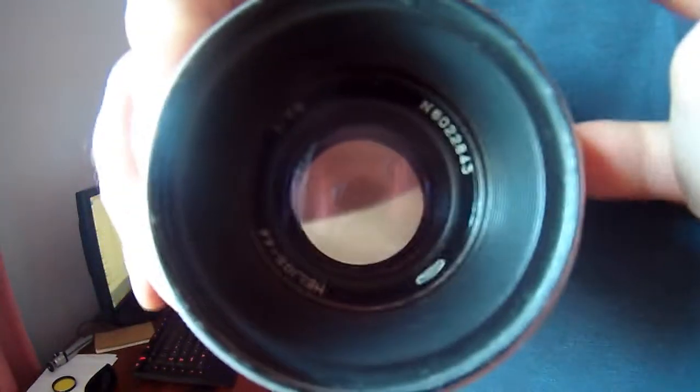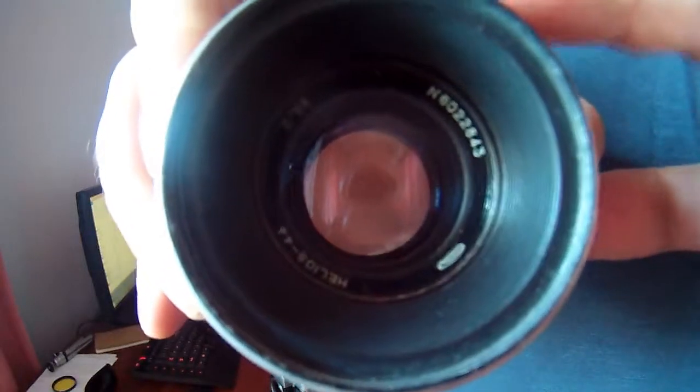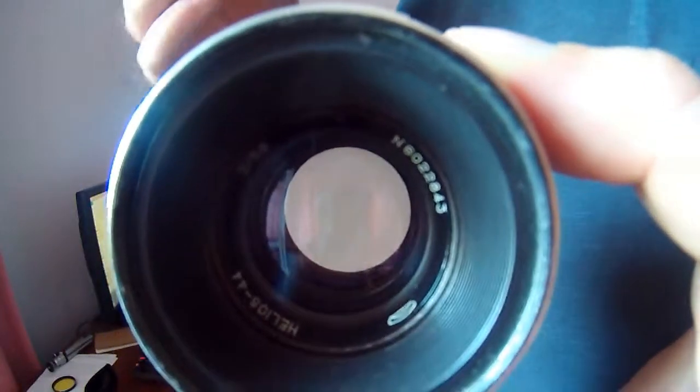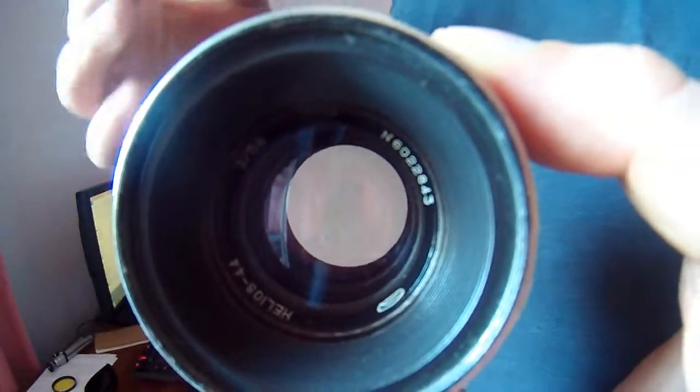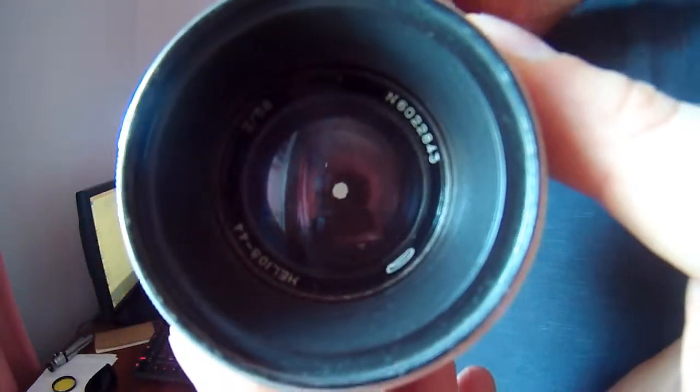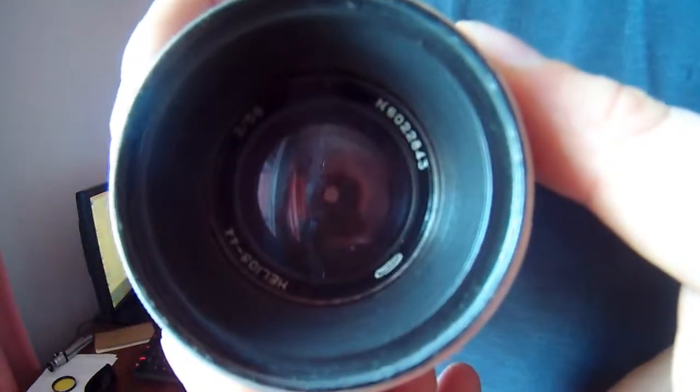Now, as we have the aperture opened, more light is traveling through the lens. When the aperture is wide open, the depth of field is shallower, so we have a small depth of field. Now, as we decrease the size of the aperture and we go to higher f-stops, there is less light traveling through the lens.